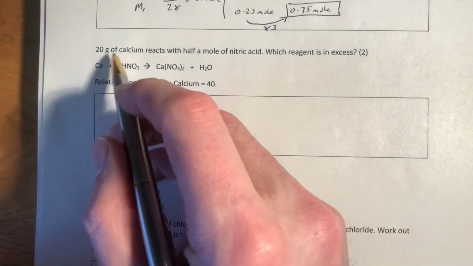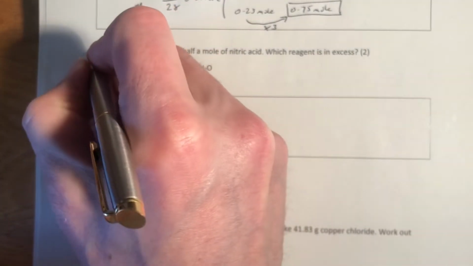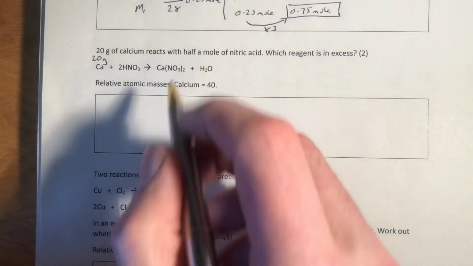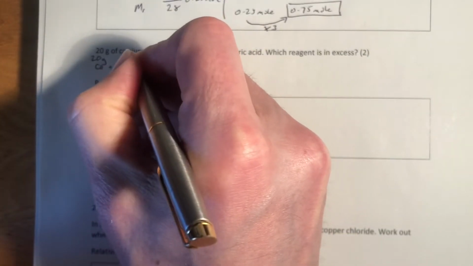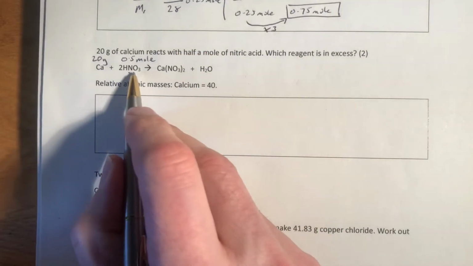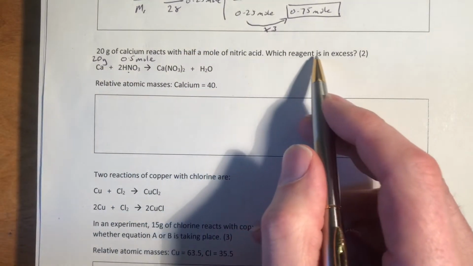In this question, 20 grams of calcium. So let's write 20 grams on top of the calcium. 20 grams of calcium reacts with half a mole of nitric acid. So 0.5 moles of nitric acid. HNO3 is nitric acid. Which reagent is in excess?